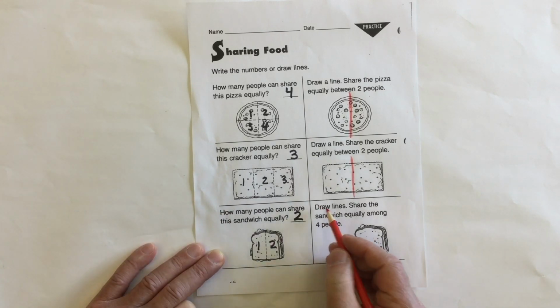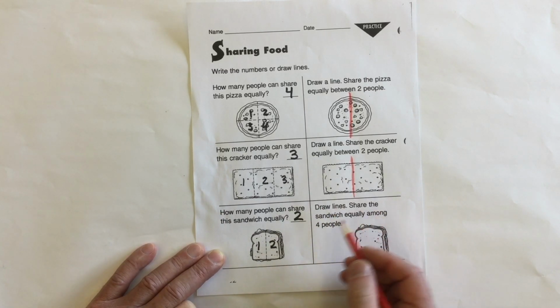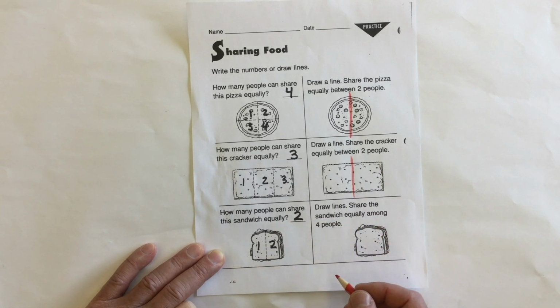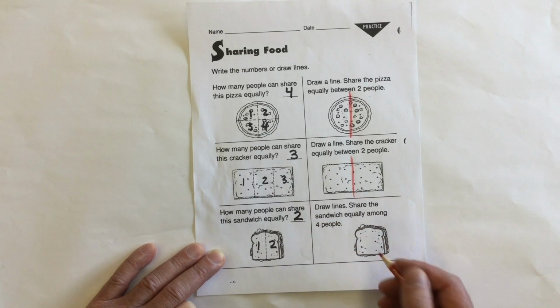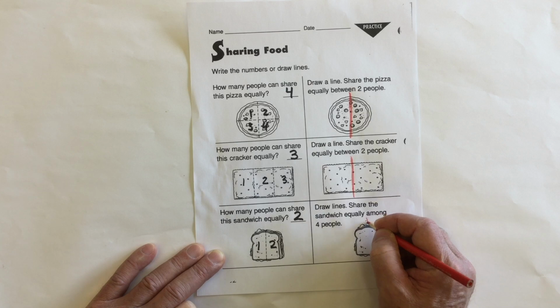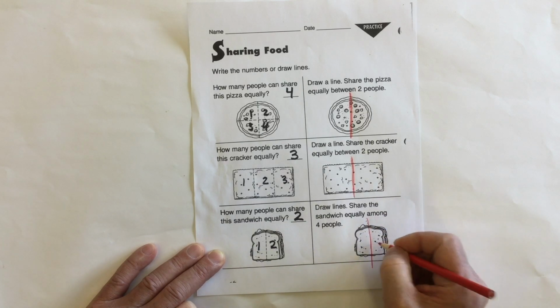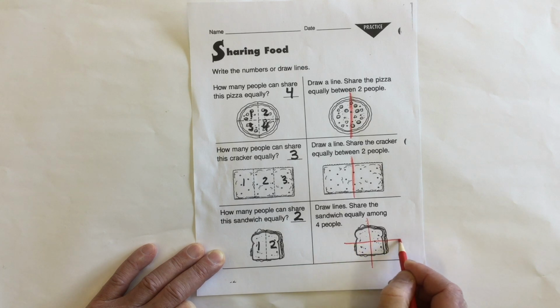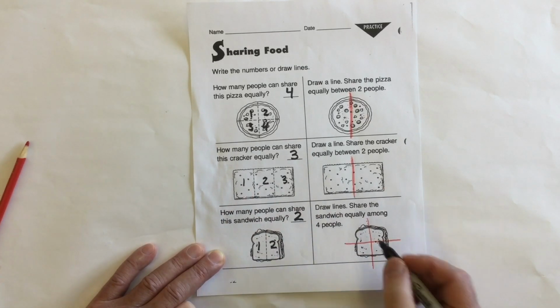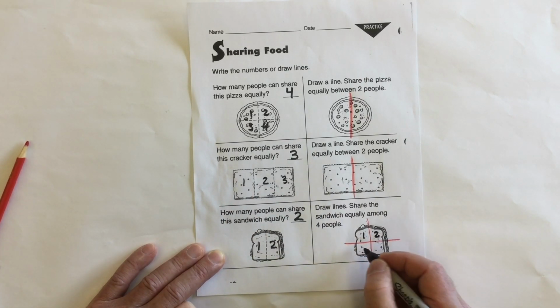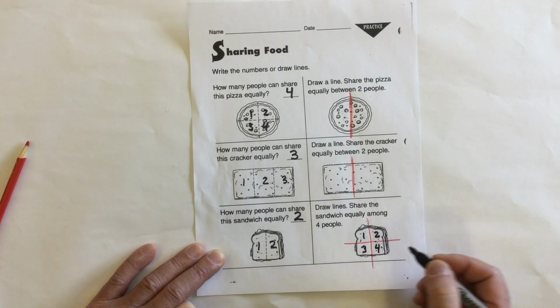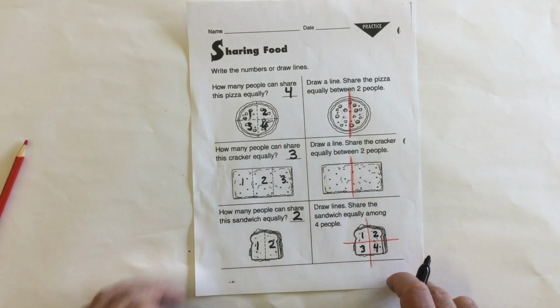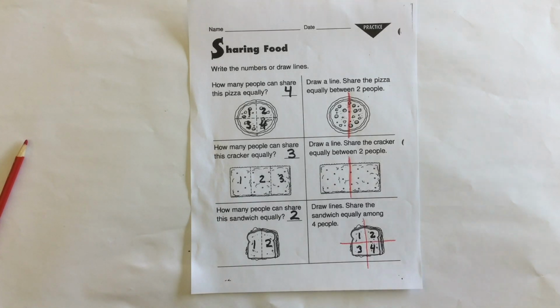This one says, draw lines, share the sandwich equally among 4 people. So I want 4 pieces. I'll draw a line top to bottom. That makes it 2. Now if I draw a line across the middle this way, that should give me 1, 2, 3, 4 equal pieces of the sandwich. And that's sharing equally.